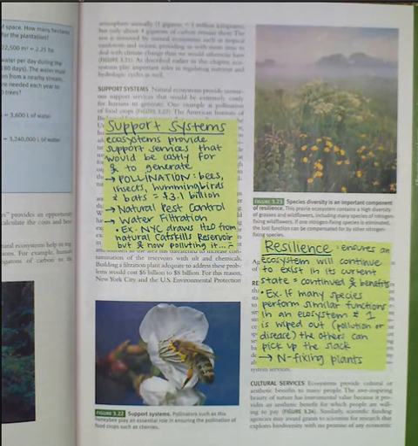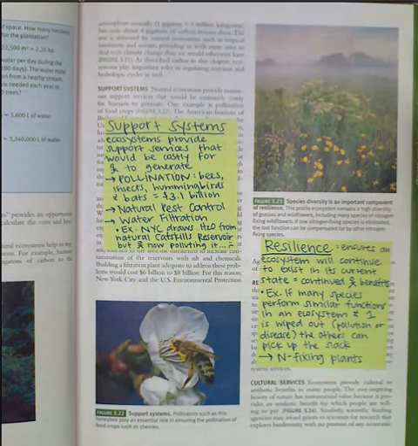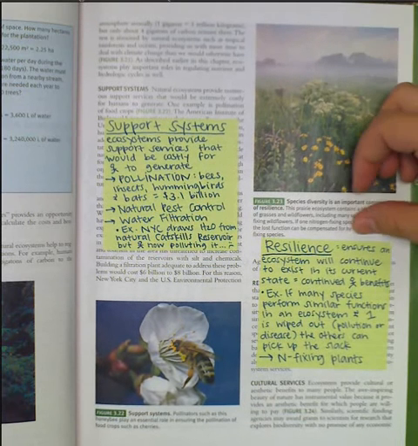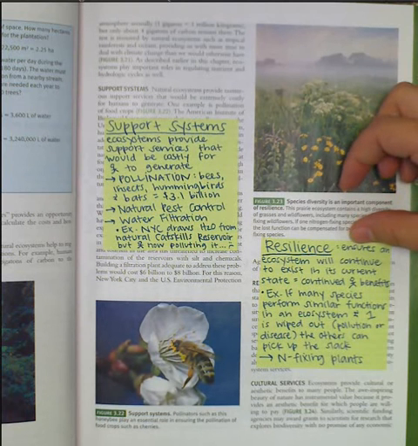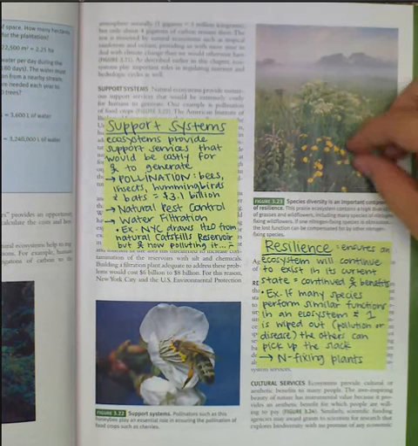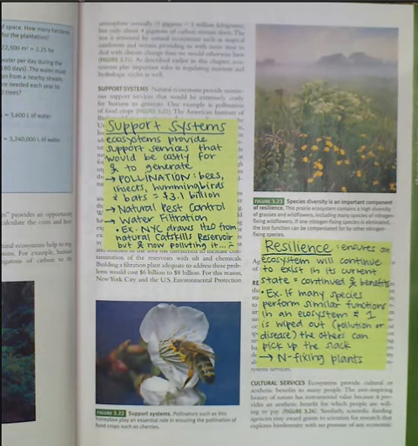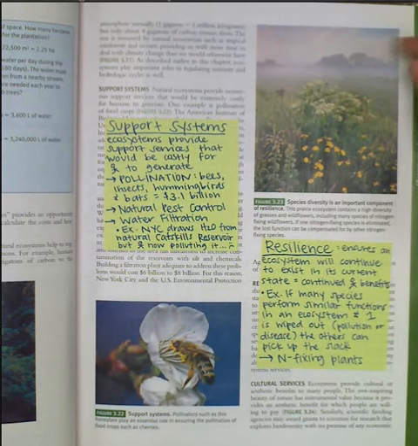Okay, and next here we have our word resilience again. Okay, that's an ecosystem service. So this ensures an ecosystem will continue to exist in its current state. Okay, so the longer a beneficial ecosystem remains there, the longer we have these continued human benefits, the happier we are as people, and the more that we're going to be allowed to leave these natural ecosystems alone.